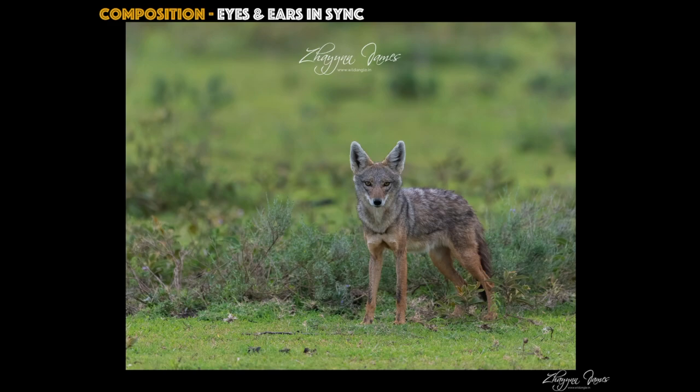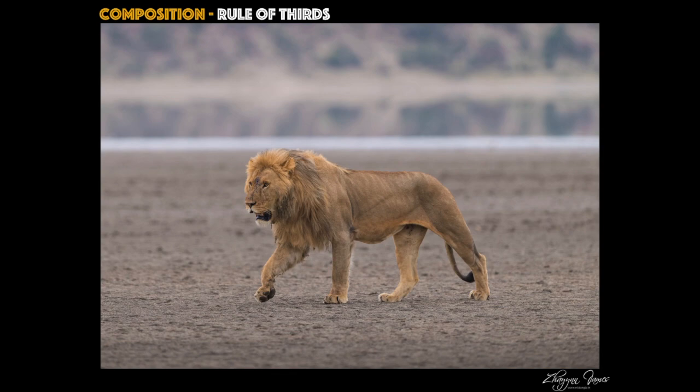Right. So coming to one of the important tenets in photography, and a very basic rule, which is the rule of thirds. So what is the rule of thirds? Ultimately, to put it very simply, it is: don't do what I've done in this picture, which is put the animal right in the middle of the frame. Why? Because the lion is not posing for a passport photo.